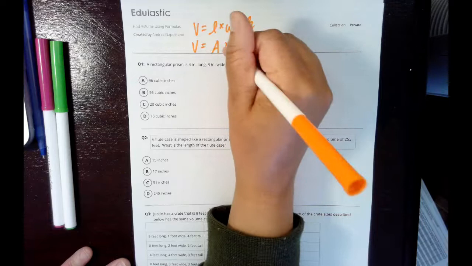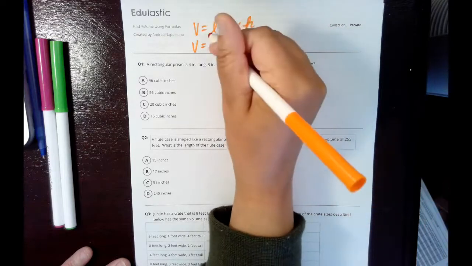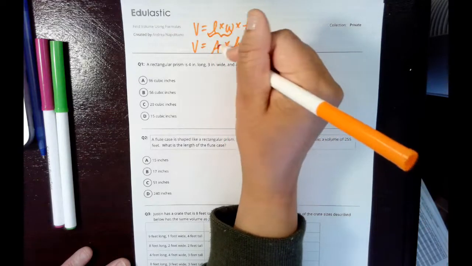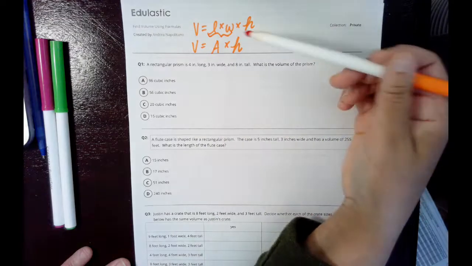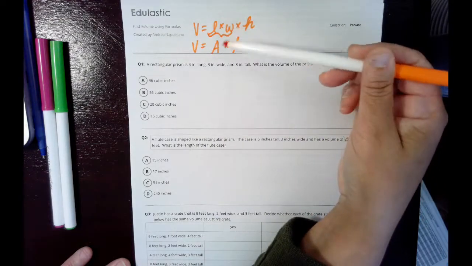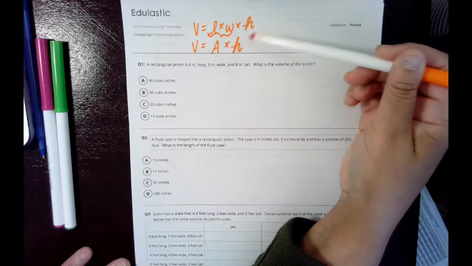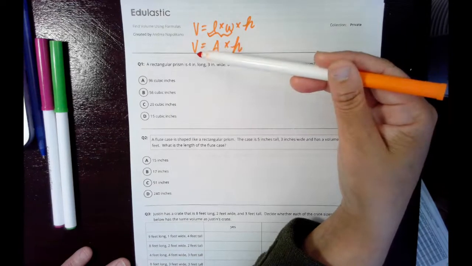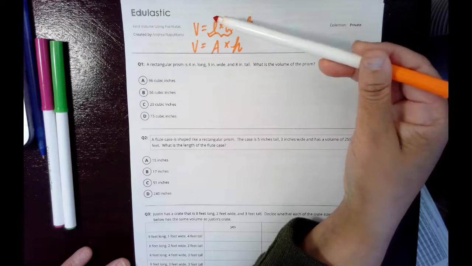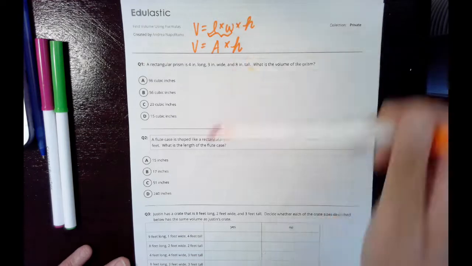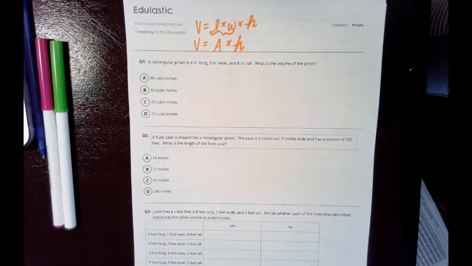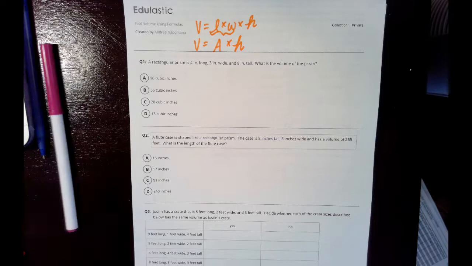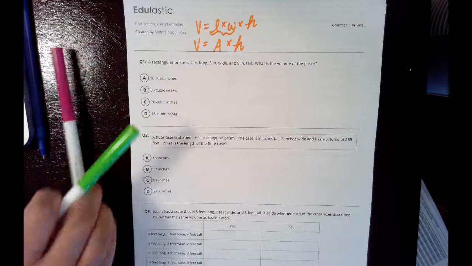And we know that because the length times the width is the area. So you take these two and combine it and you get the area and you multiply it by the height. So if you have the area, you can find out the volume by multiplying it by the height. And if you have the length, the width, and the height, you multiply those three numbers together and you get the volume as well.